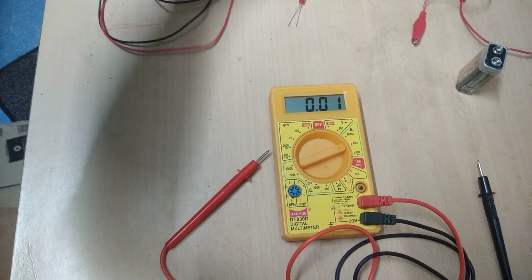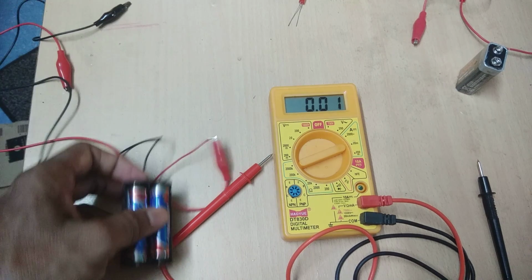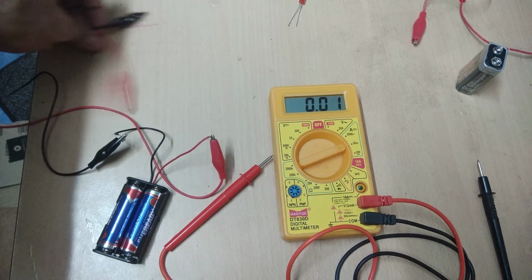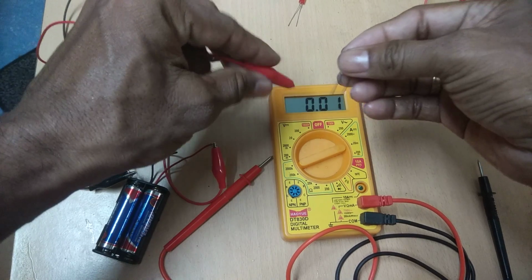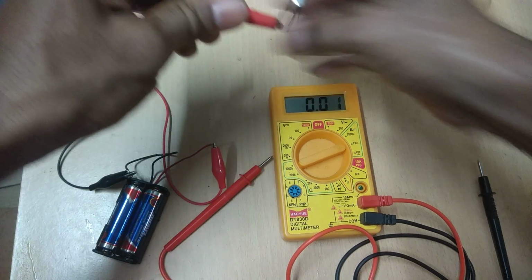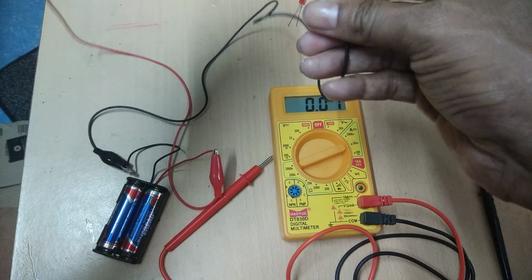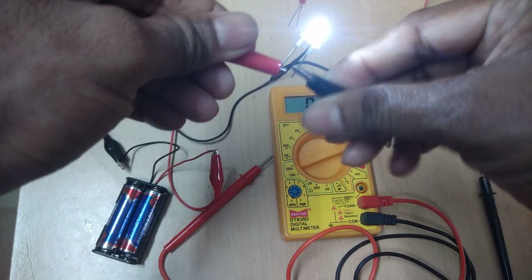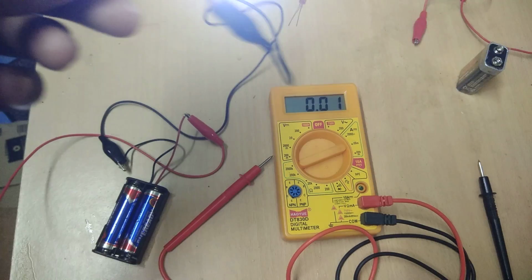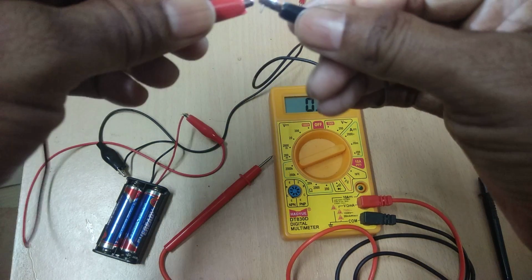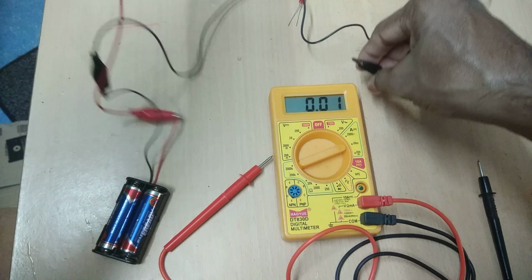Here we have taken a cell. Here you see, this is our cell, right? We have taken an LED. You see, this is the positive terminal and this is the negative terminal. Here you see, it is glowing. That means we can measure how much current is passing through this LED. For that you have to put it in series connection, right?